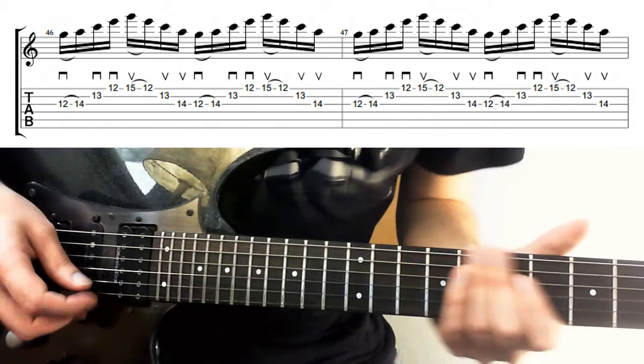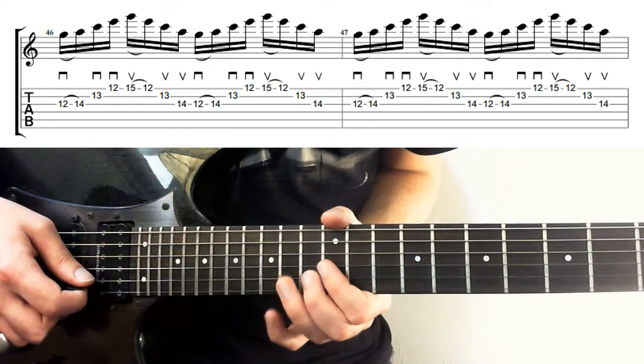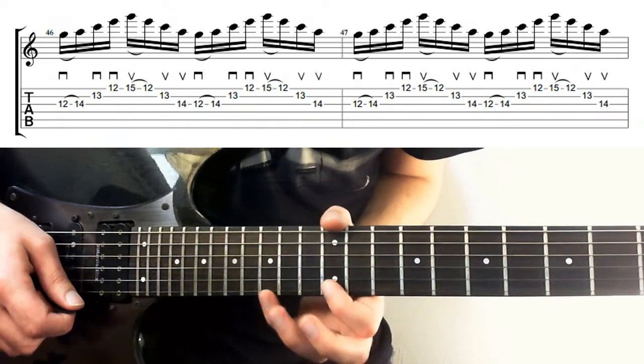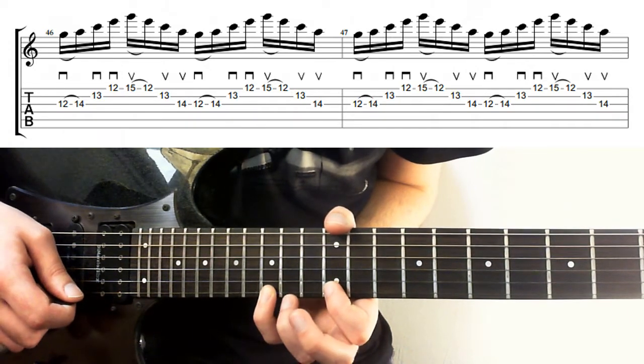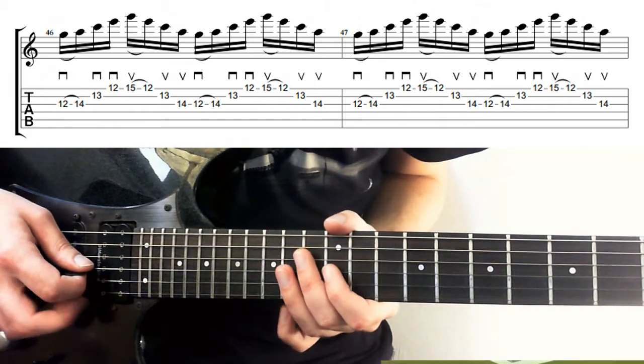For the picking, what I've got there is a down hammer on the 12 to 14, down 13, down 12, up on the 15, pull off to the 12, up on the 13, up on the 14, and then I'm just starting with the down again, the G.